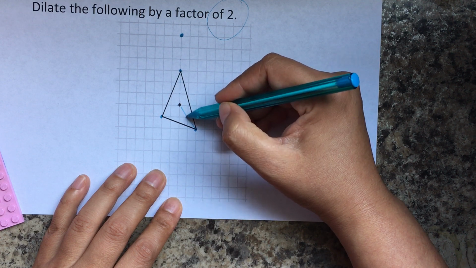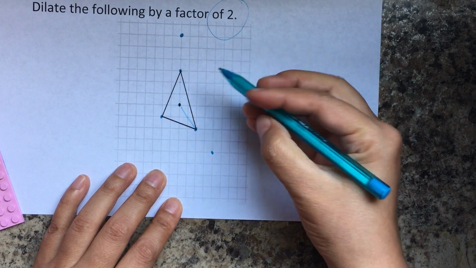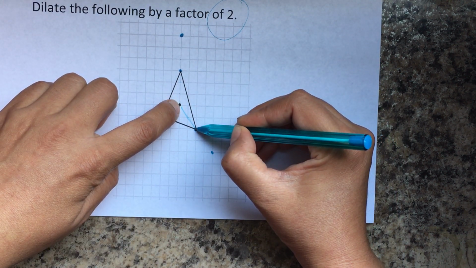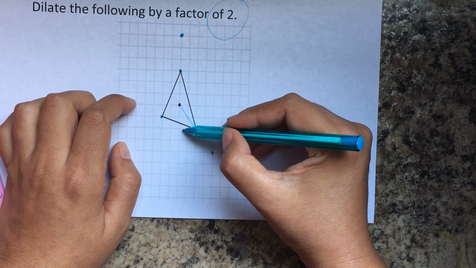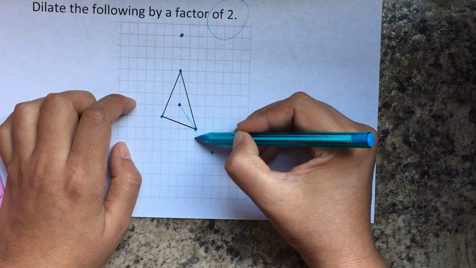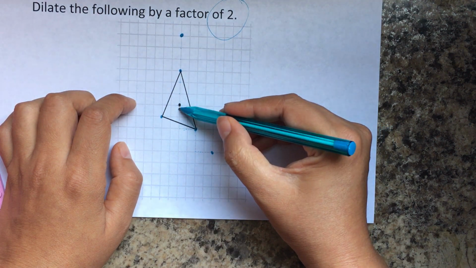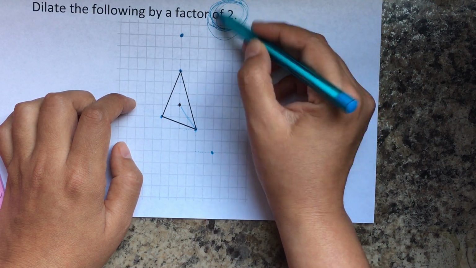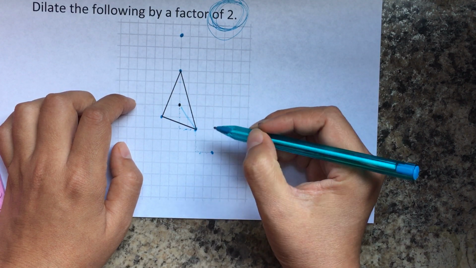So you go to 1, 2, 3, 4. Another way of seeing it is from here to here, you have a slope. The slope is rise is -2, run is +2. Rise is -2, run is +2. So basically, depending on the factor they give you, if it's a 2, you do the slope 2 times.